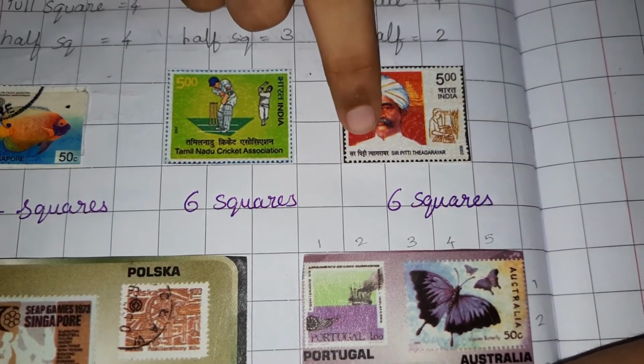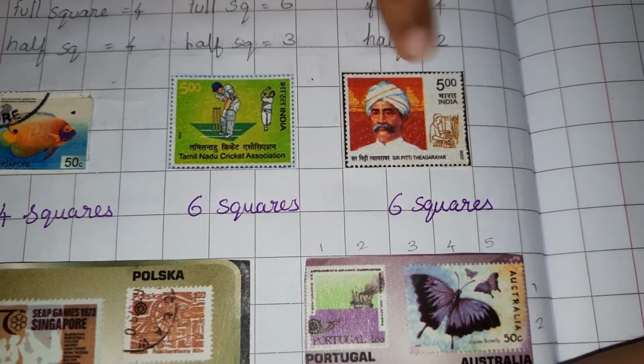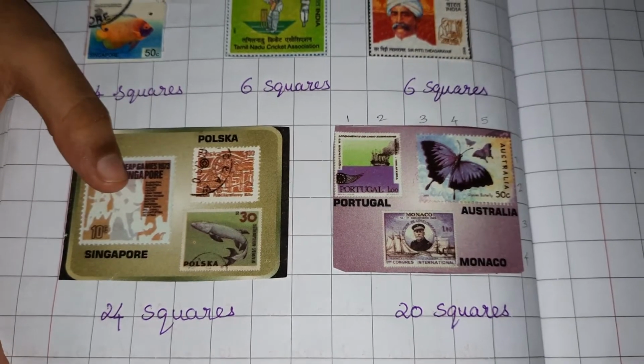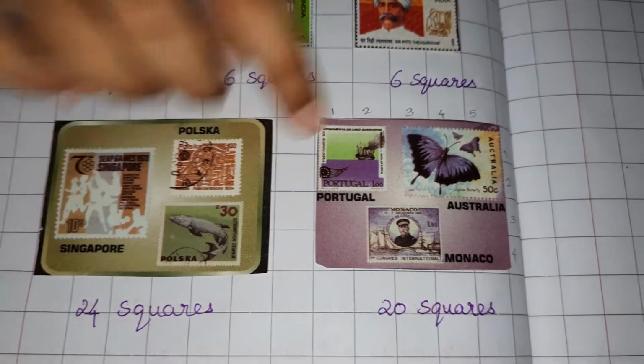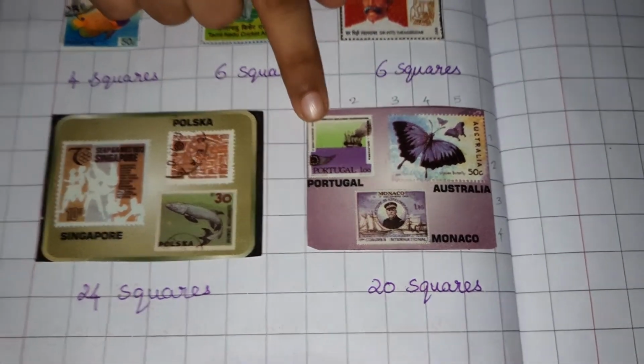Let us go to the next stamp. It also has 6 squares. The same way, this stamp covers 24 squares and this stamp covers 20 squares.